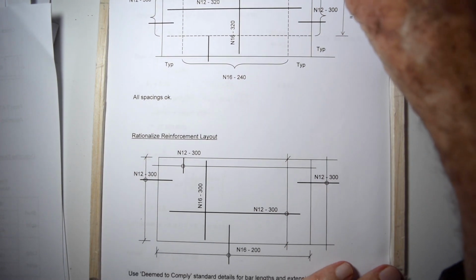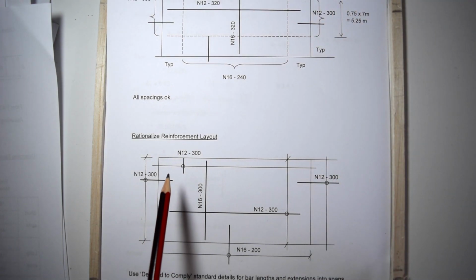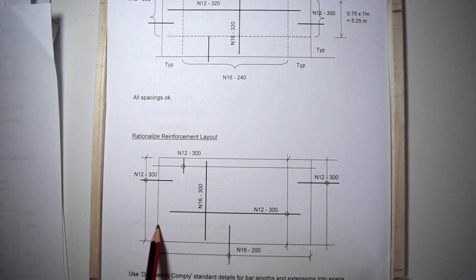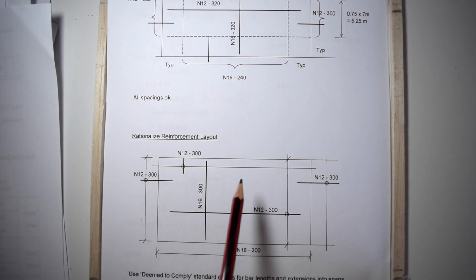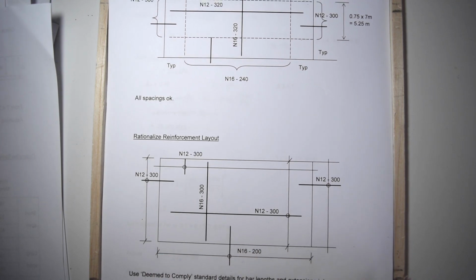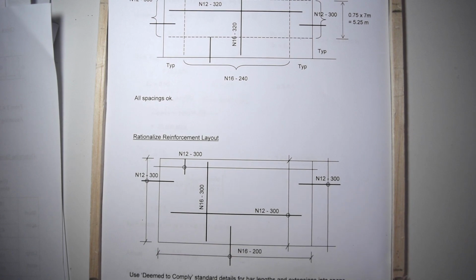It has to be 300 in this particular case. N12 negative steel over that beam, on top of that beam at 300, ditto over there, negative steel along this beam, N16 at 200. And then use deemed to comply standard details for bar lengths and extensions into spans.